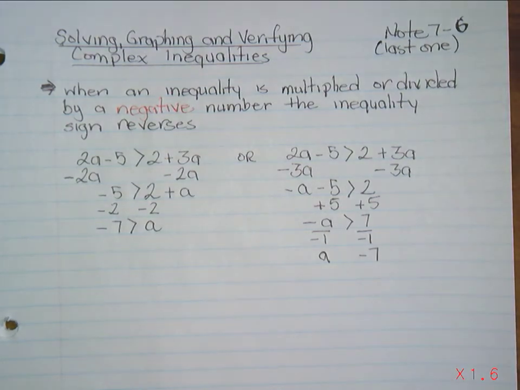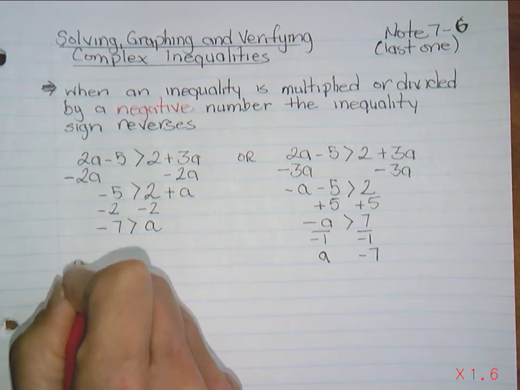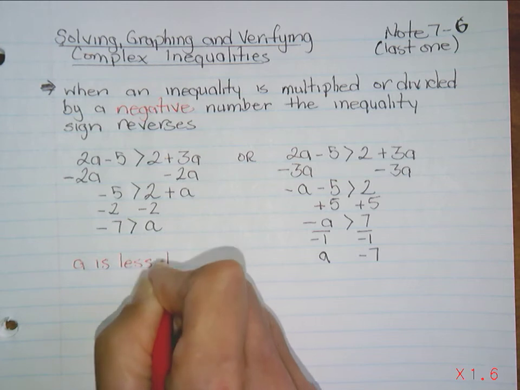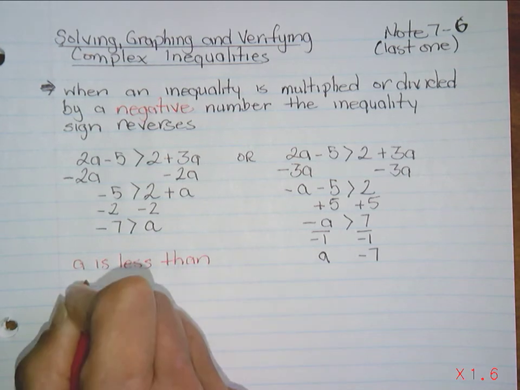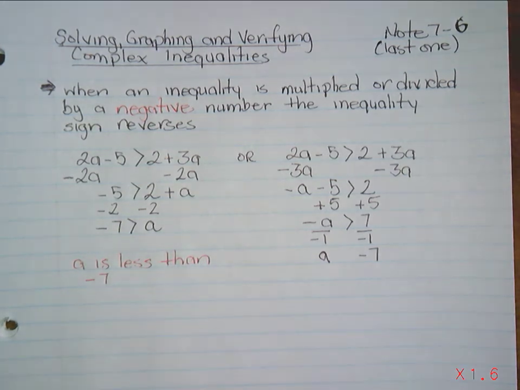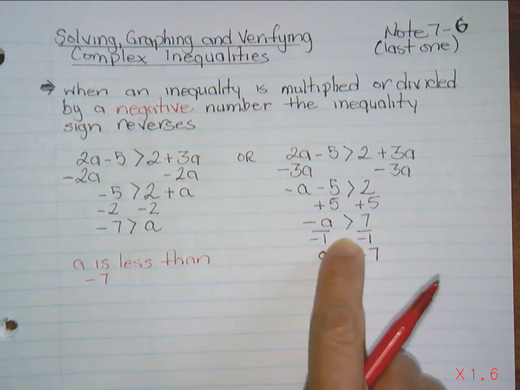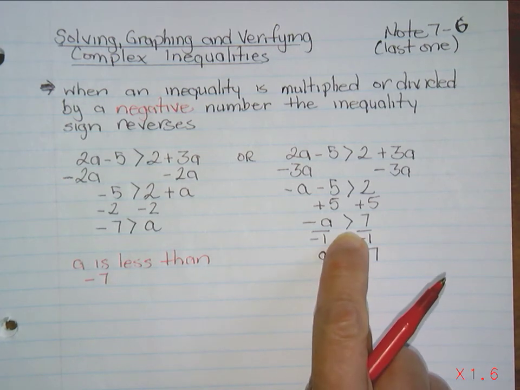Now I want you to think about this for a second. A in this case is less than negative 7. Well, you can't have a different answer. A has to be less than negative 7, but this says greater than.